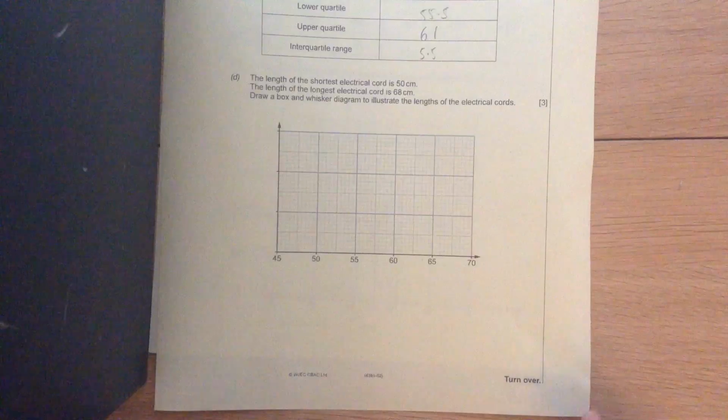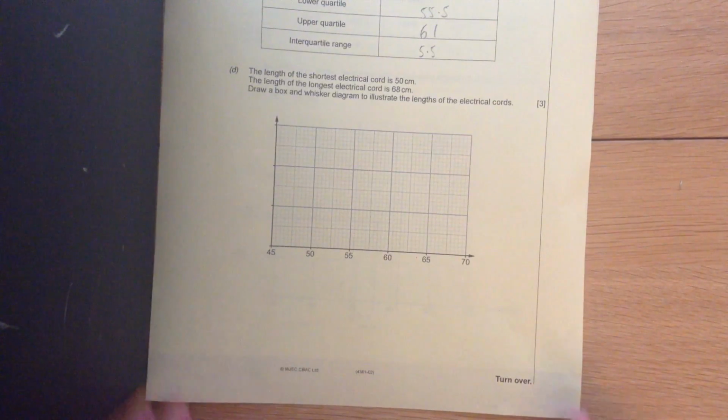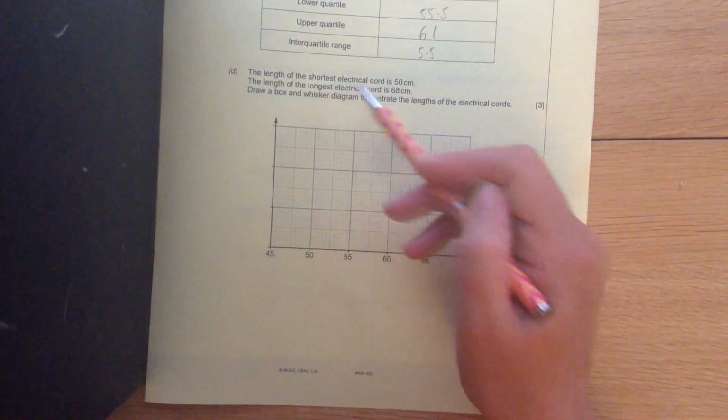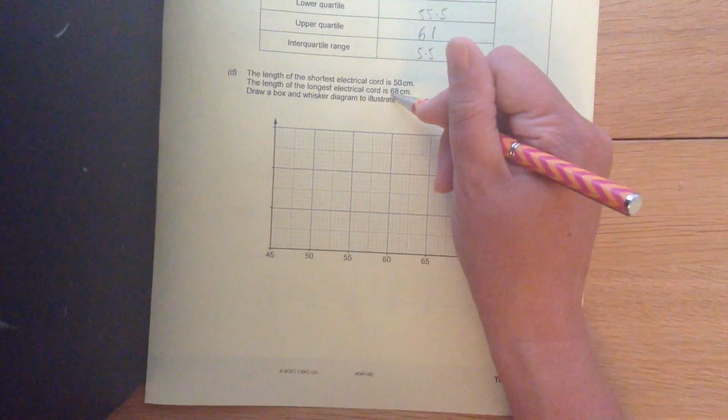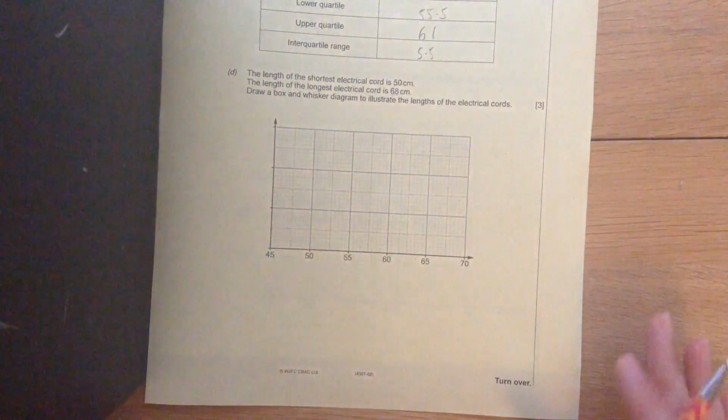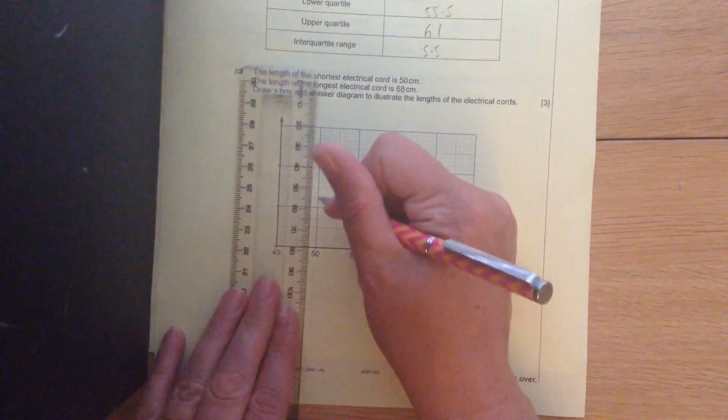Right then. It also gives me here now the length of the shortest electrical cable being 50, the length of the longest being 68. Draw a box and whisker plot to illustrate the lengths of these electrical cords. Okay, so we've got the lowest one, which is 50, so draw a line at 50.